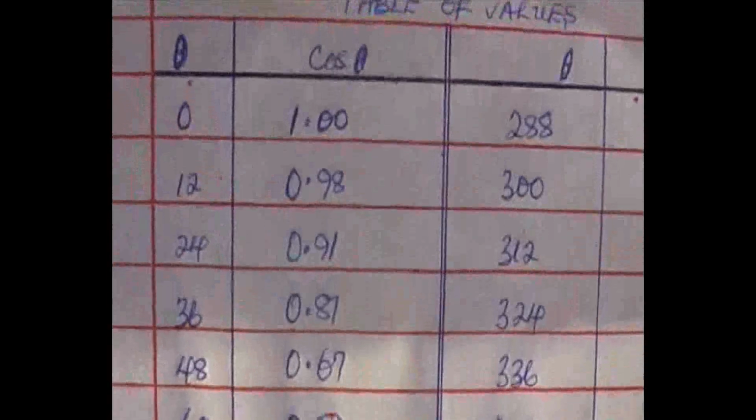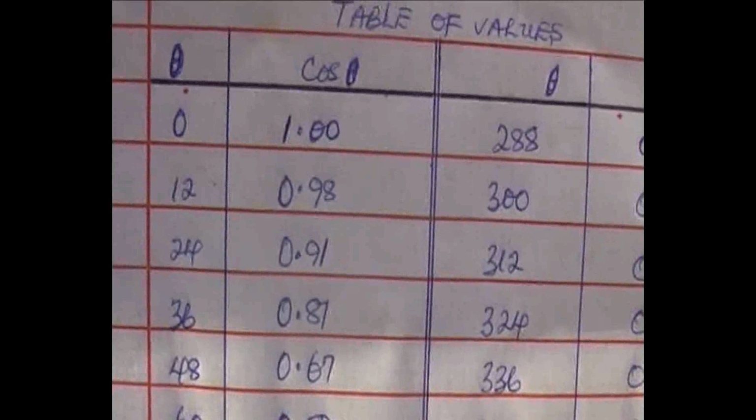Okay. The next is 12, and cosine 12 is 0.98.